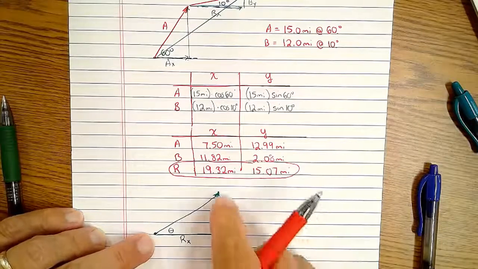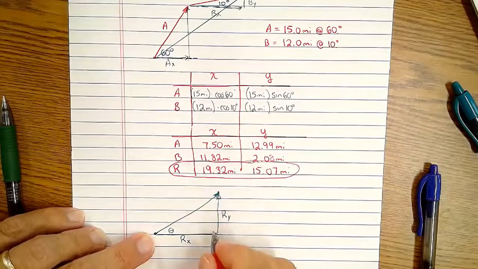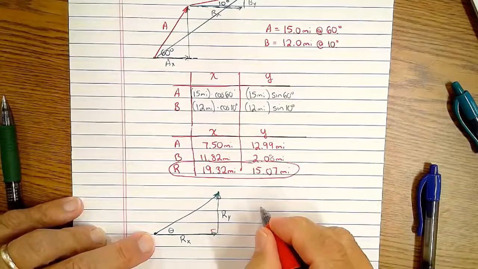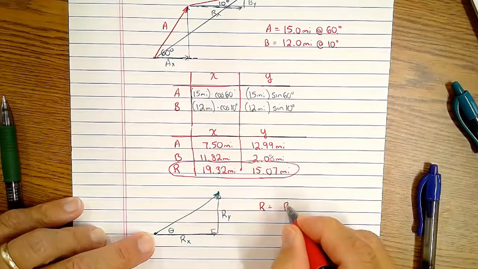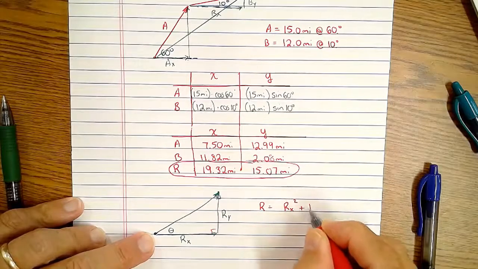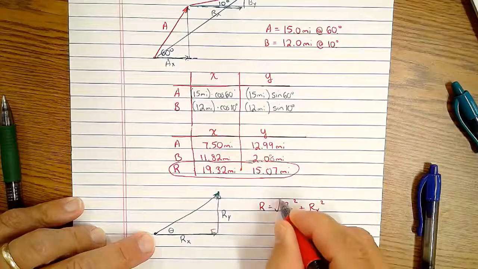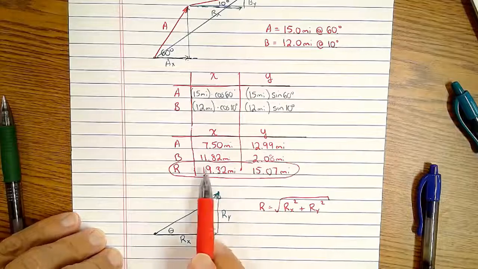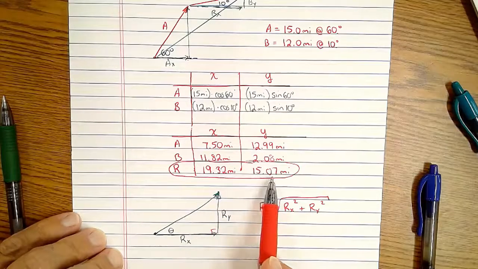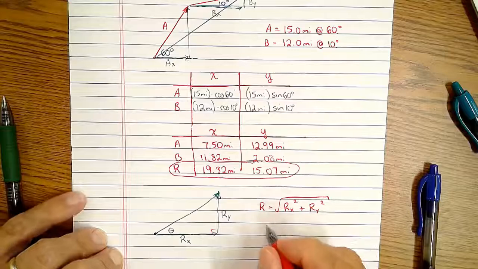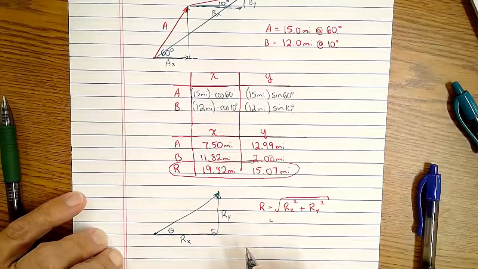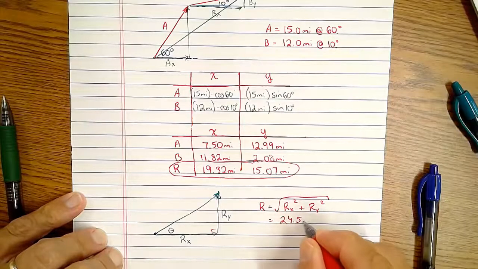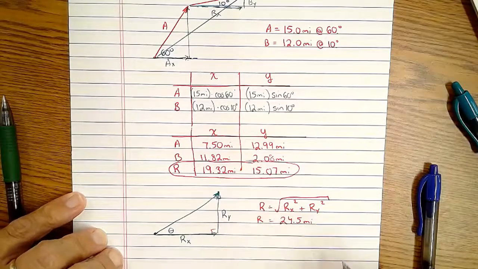So if I have the x and the y components, to find the hypotenuse, since this is a right angle, I can just use Pythagoras' theorem. The resulting vector is going to be the x component squared plus the y component squared, and then the square root of all that. So if I take 19.32 squared plus 15.07 squared, and then take the square root, I get the length of the resulting vector. In this case, 24.5. So 24.5 miles is the resulting vector's length.